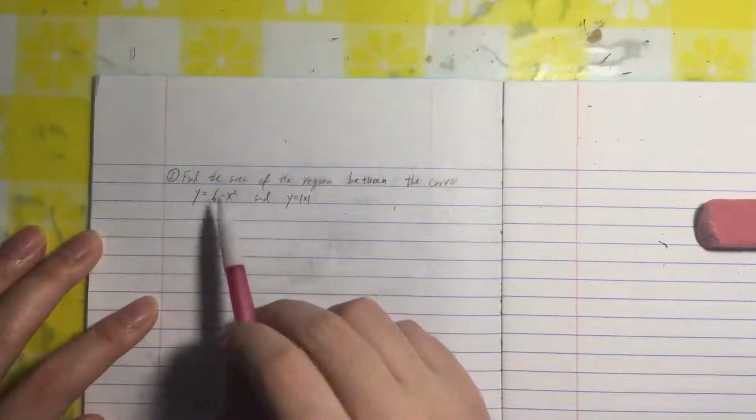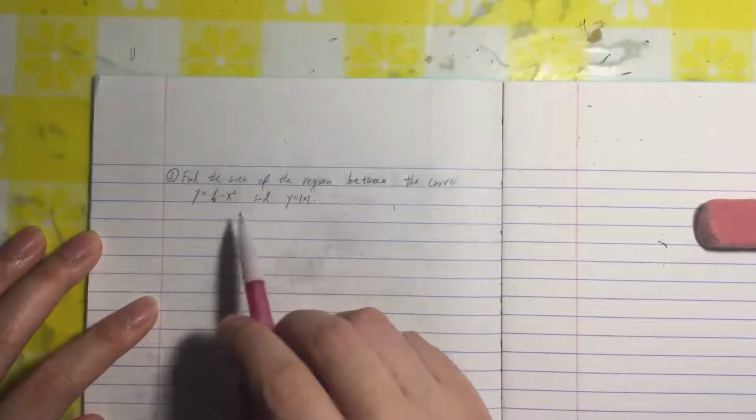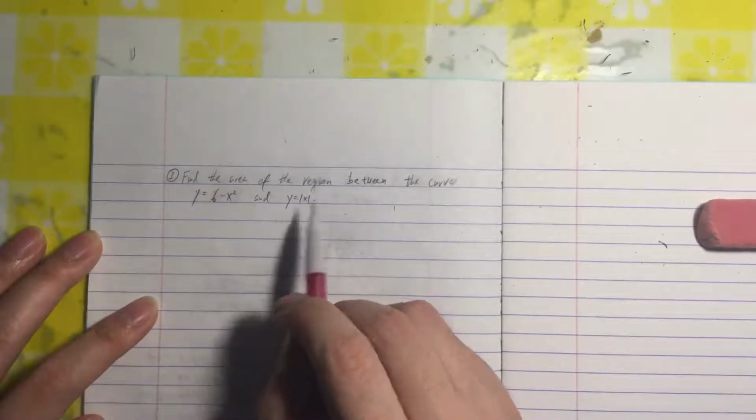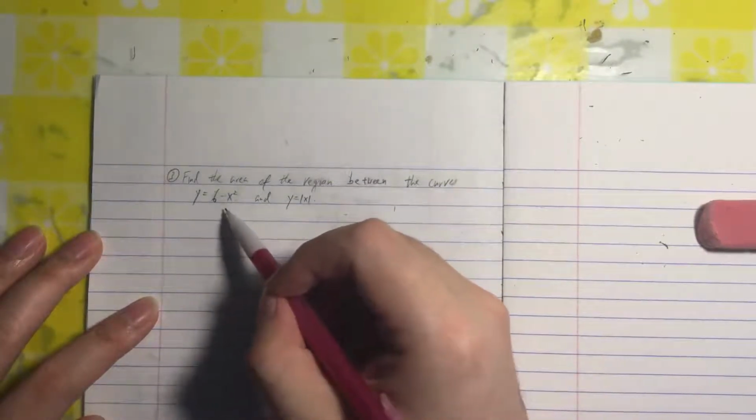Next example. Find the area of the region between the curves y equal to 6 minus x squared and y equal to absolute value of x. How can we find the area between these two curves? In order to find the area between two curves, let's graph both curves first. First curve is y equal to 6 minus x squared.